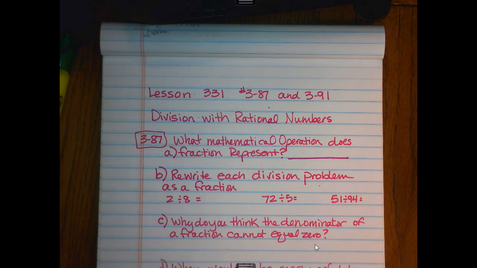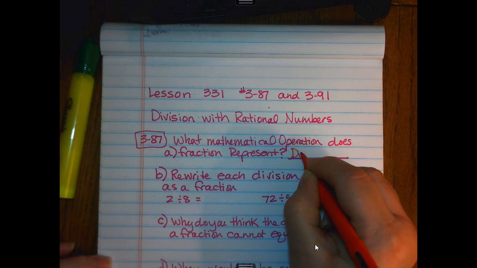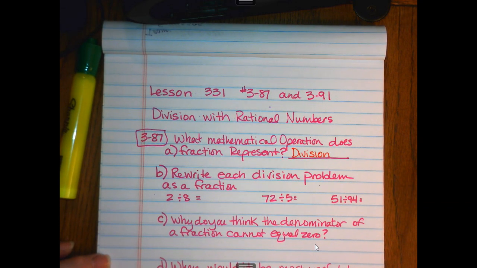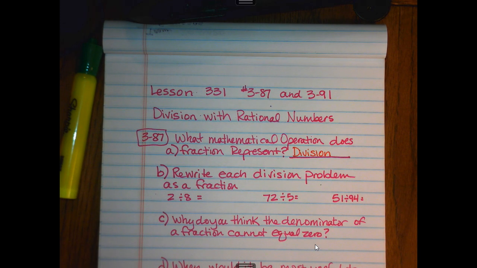And we have done that. We've talked about that time and time again in our past lessons, talked about how it represents division. Okay, and then the next thing that I'm going to ask that you do is we're going to be rewriting each division problem as a fraction.